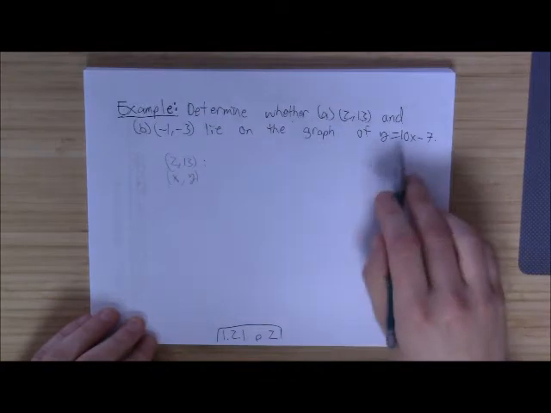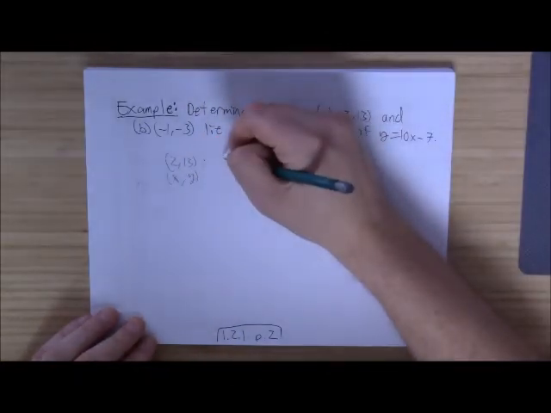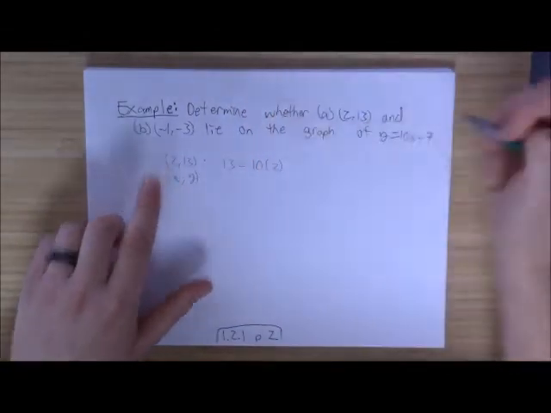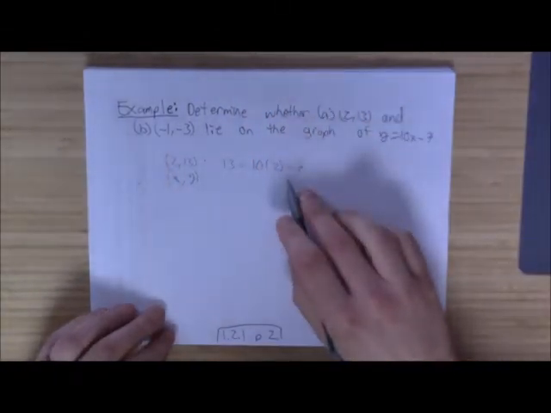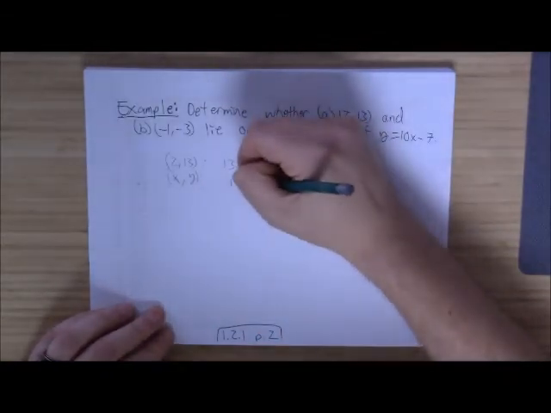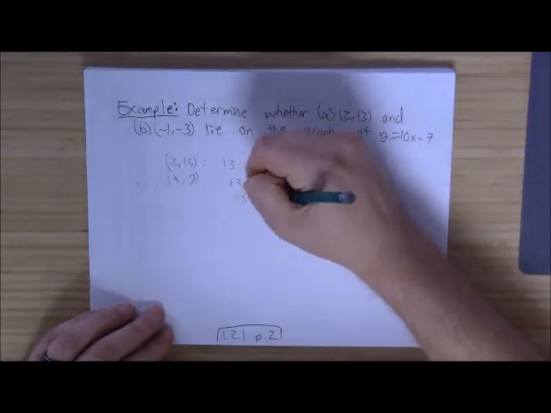We would need 13 to equal 10 times 2 minus 7. Well, that gives us 13 equals 20 minus 7, and 13 equals 13.